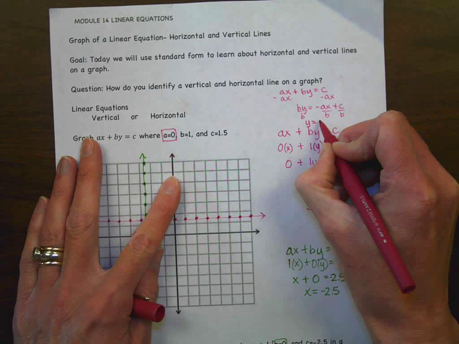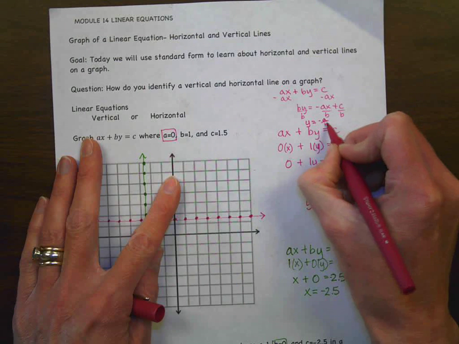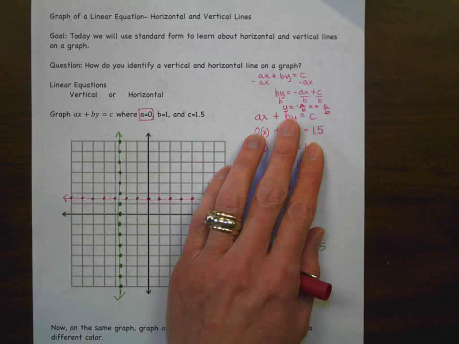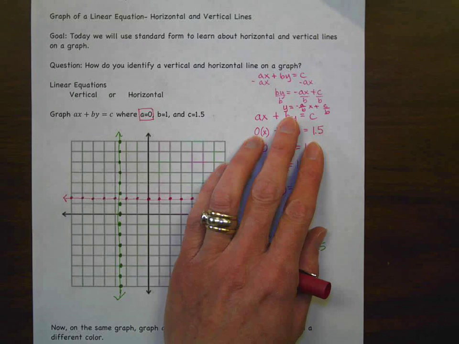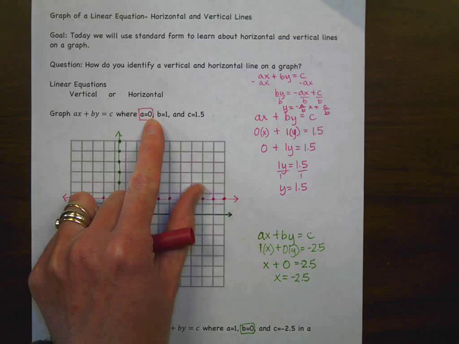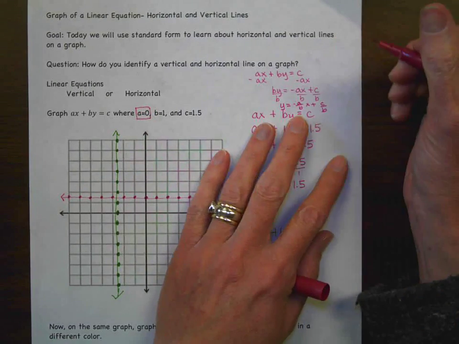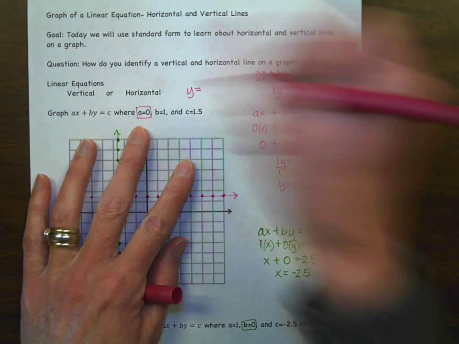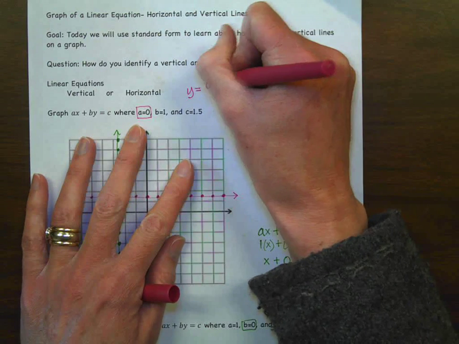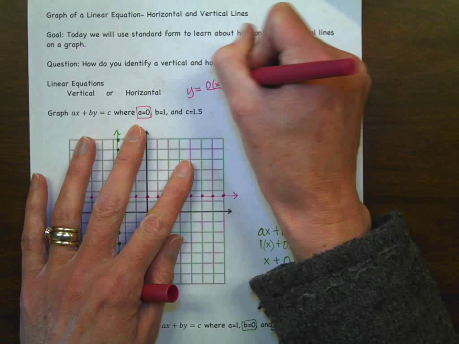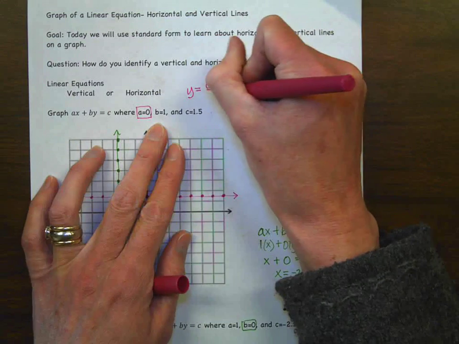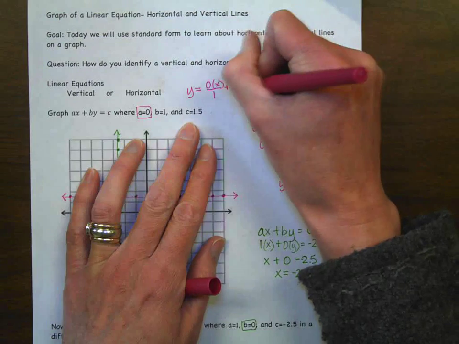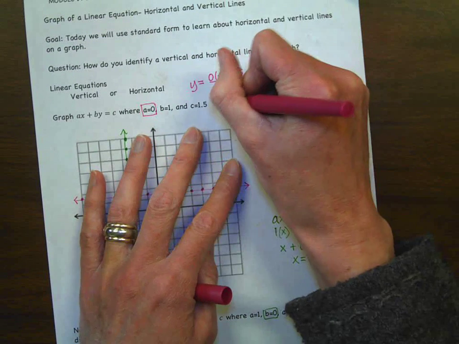So we're left with y equals negative a over b x plus c over b. Okay, so that's what the formula of slope-intercept form was, and then it says that a is 0. So when you do that, it would be y equals negative 0 times x divided by b, which happened to be 1, plus c, which is 1.5 divided by 1.